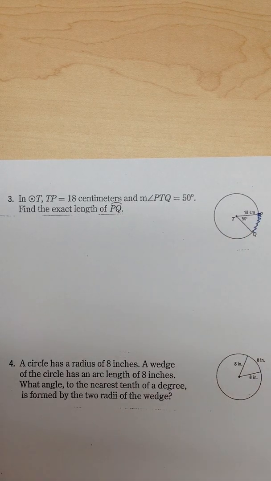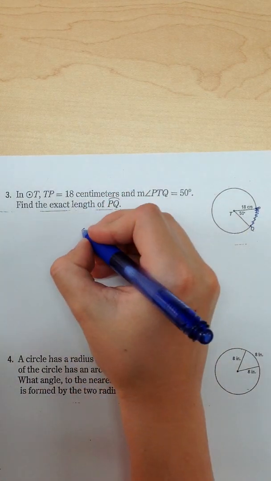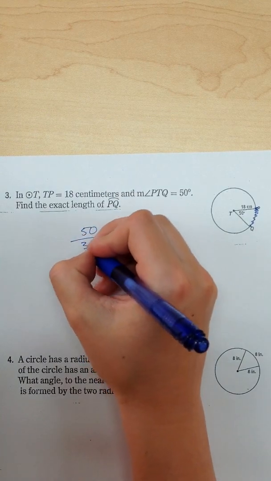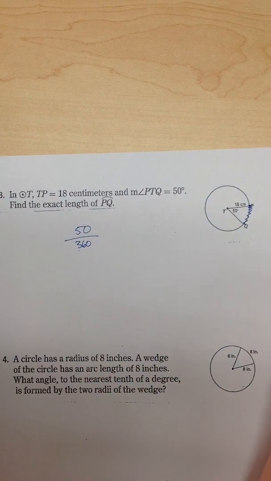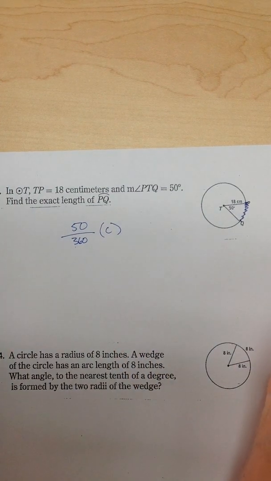Okay, so let's use that formula we just had before. So degree measure of our arc divided by 360. Well, our arc here is 50 degrees, so we do 50 degrees divided by 360. And then you take that times your circumference. So we're going to actually have to figure out what our circumference is here.